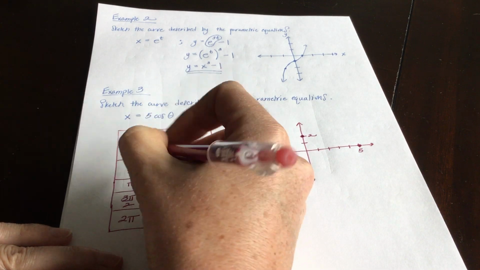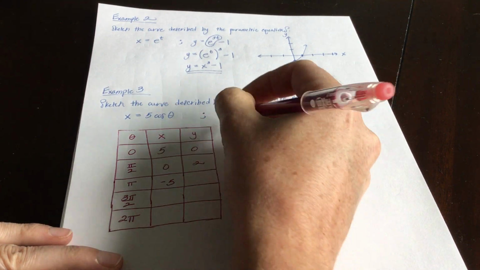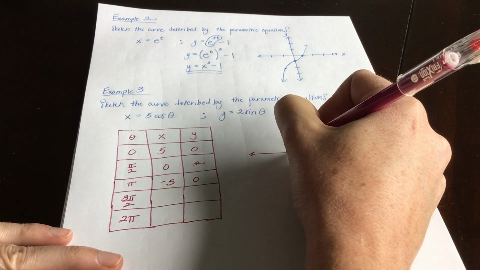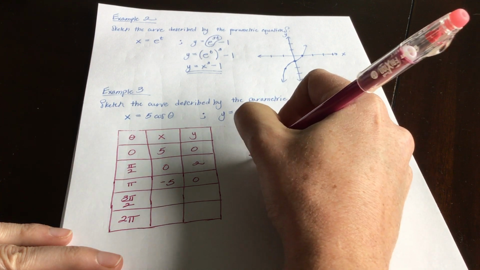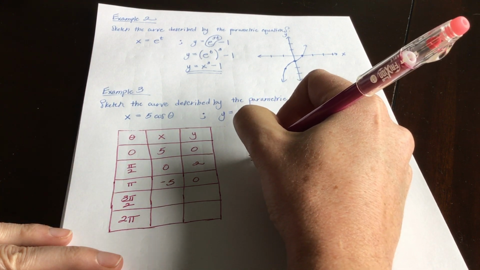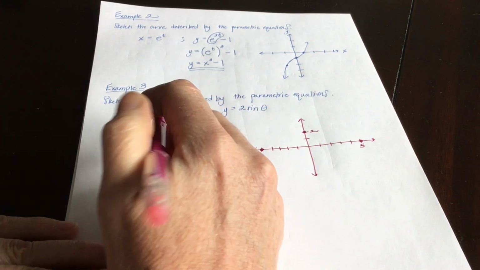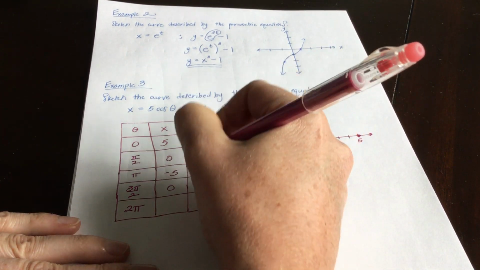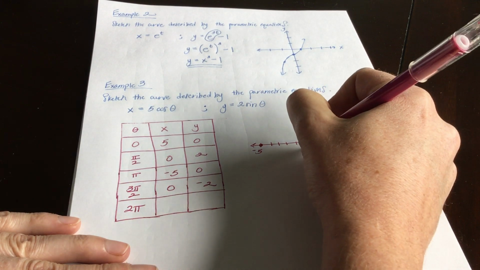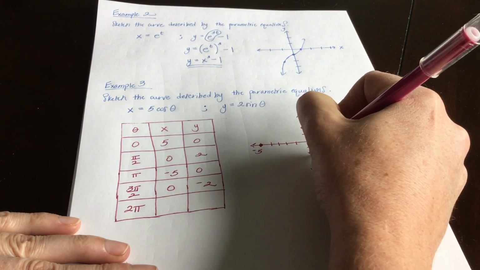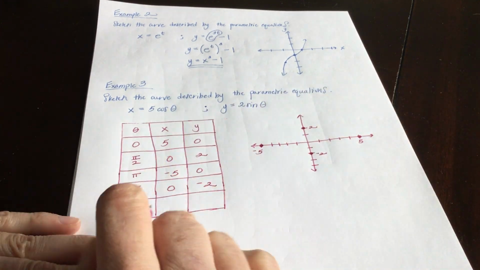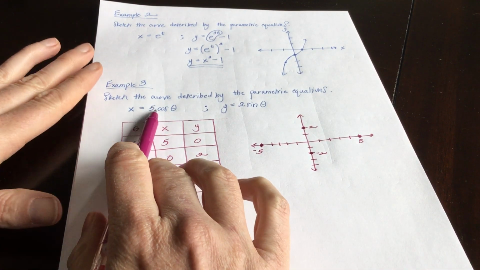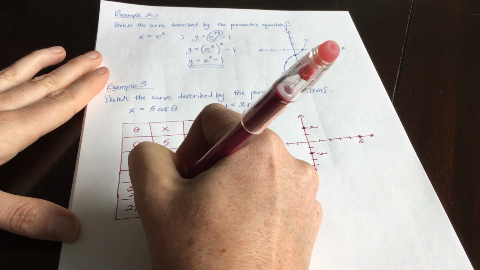Putting pi in would give you -5 for x and 0 for y. Putting 3 pi over 2 in would give you 0 here, and would give you -2 here. Putting 2 pi in would have you back to 5, 0.